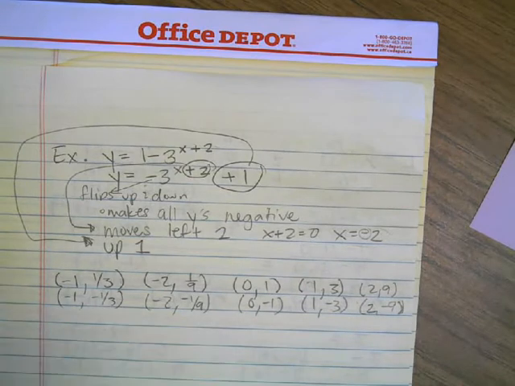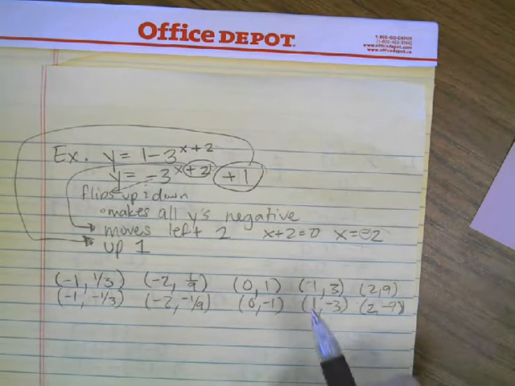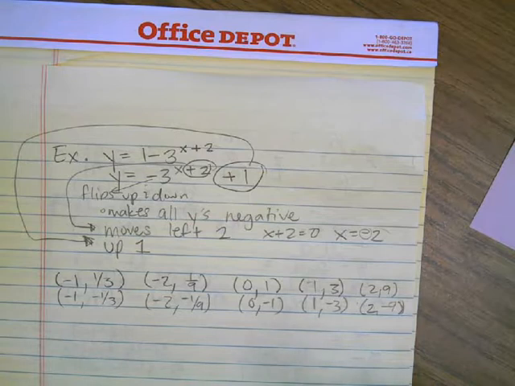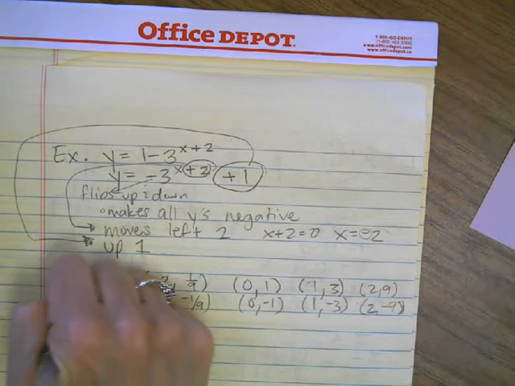But once you shift them, they don't pass through (0, 1) anymore. Okay, so now I made all the y's negative. Now I'm going to move them left 2. How do I move something left 2? I do something to the x values: subtract 2 from all the x values.